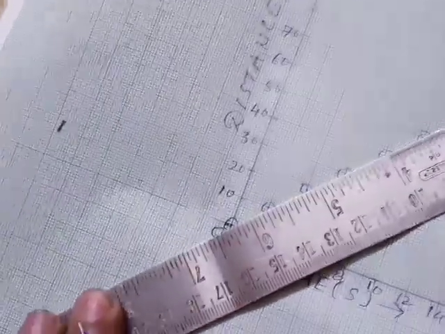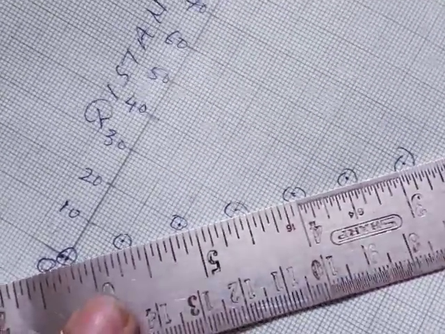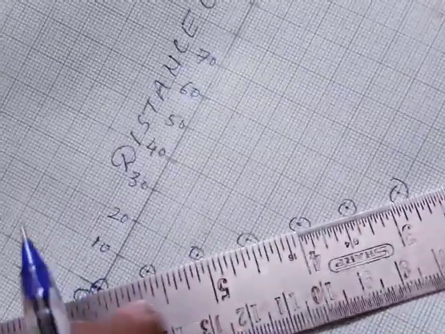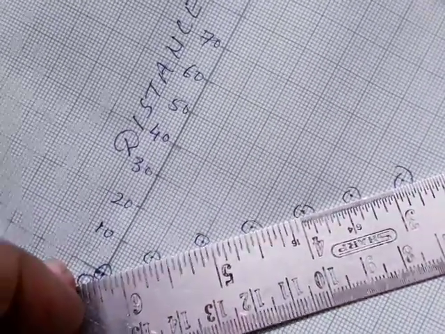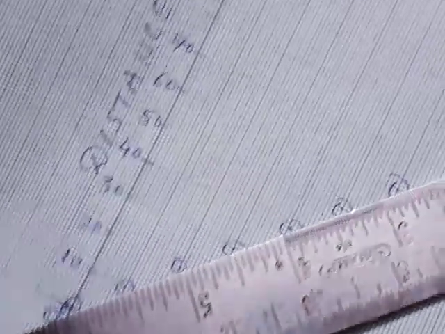Now we have to join the points. Our next step is to join all these points. So when we join all these points, then we see what the shape of the graph is. The shape of the graph is a straight line. Just we plot here.